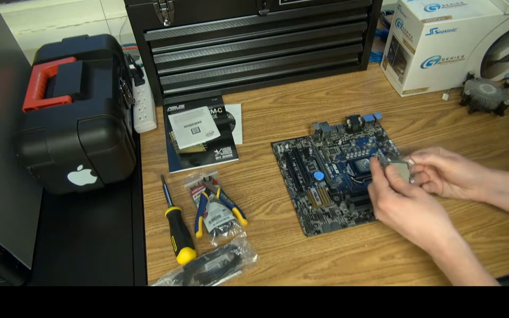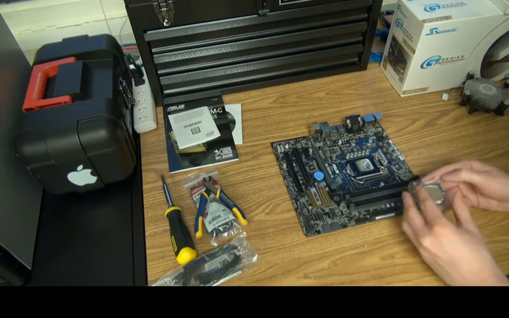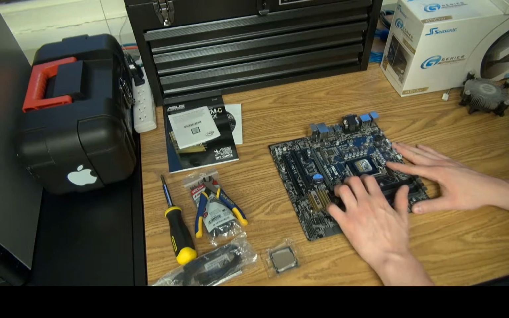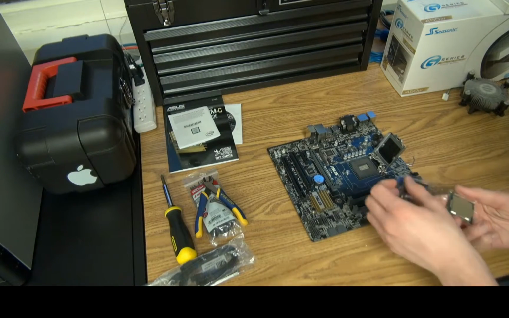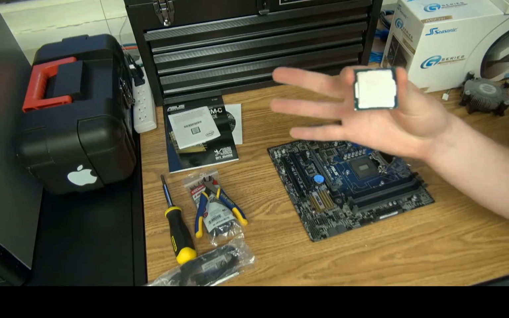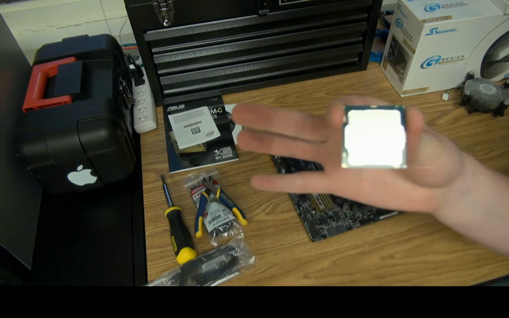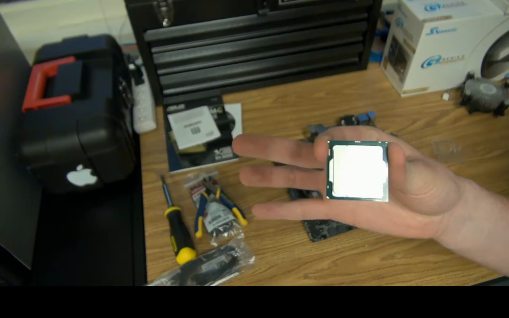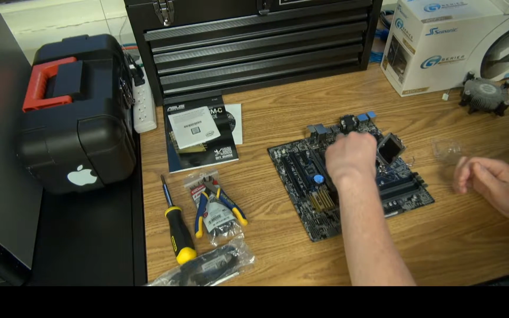We'll put the processor in. These Intel processors are really easy to install. You just have to push down on this latch, pull it back to expose the pins, and take the processor out here. So that's what it looks like. Bottom left corner, we've got a little indicator. That little triangle is going to tell us how to situate it, basically how to set it down in the socket here.